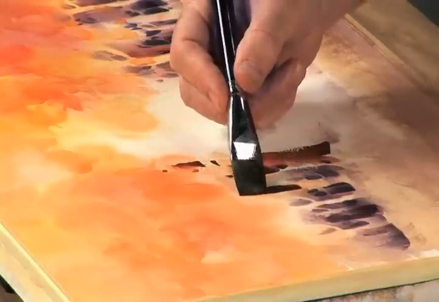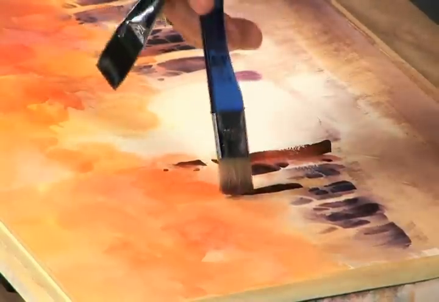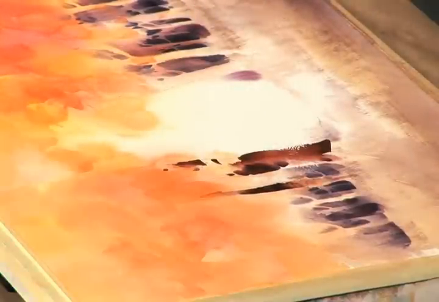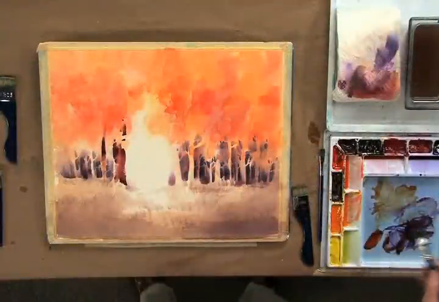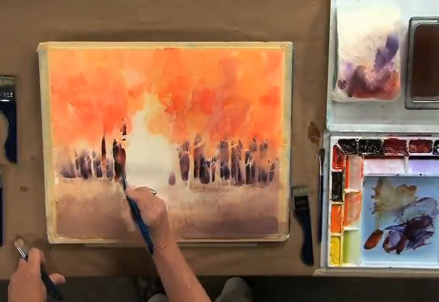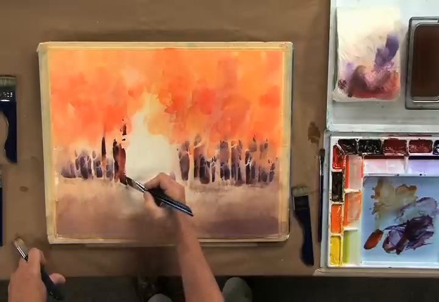Do the same thing on this tree over here. Now I'll put a little bit of blue in the mix also to make it even darker. Remember, we're in step two, so step two is our darks. So let's just go ahead and really try to capitalize on that.